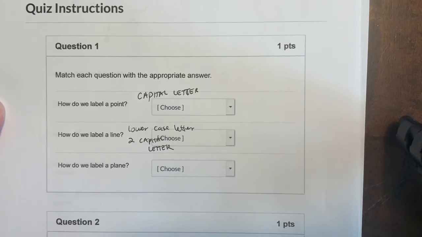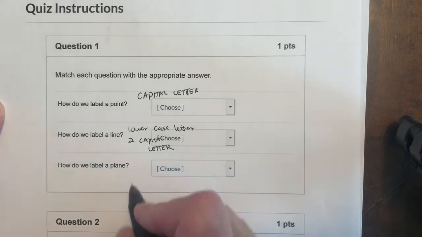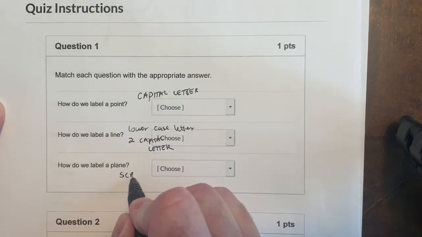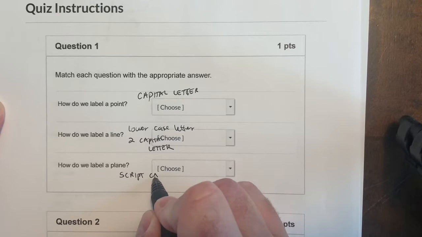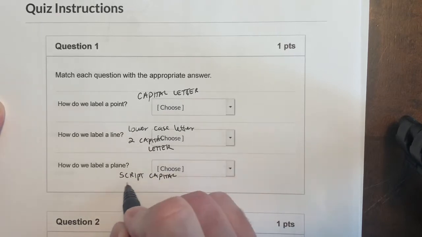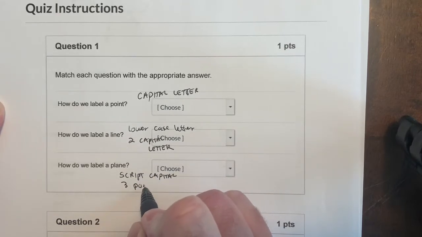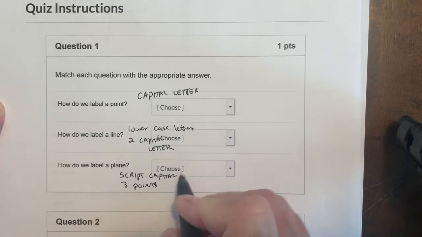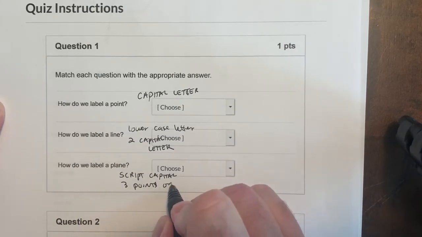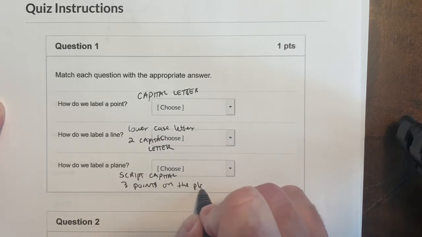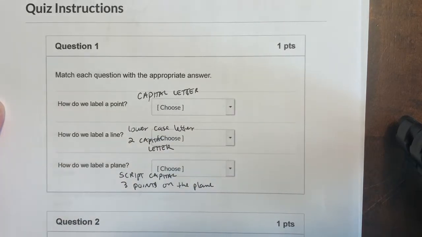How do we label a plane? A plane is a surface. We're going to use the fancy script capital letter, okay? Or we can use 3 points, which would be 3 capital letters that are on the plane, okay? So either of those options is how we'll label a plane.